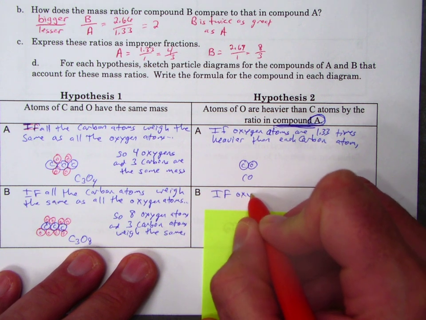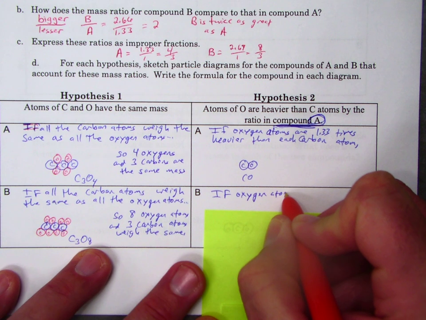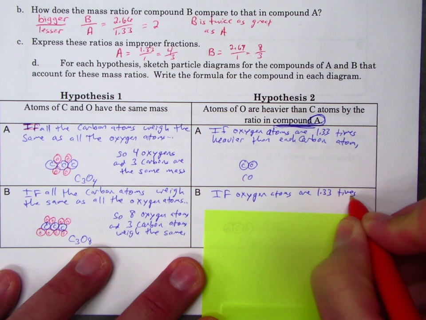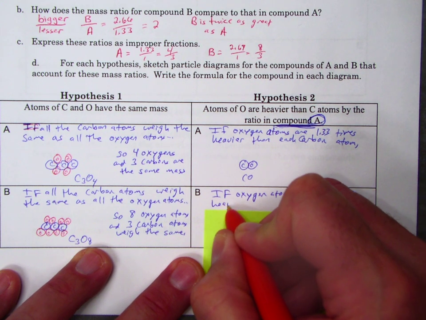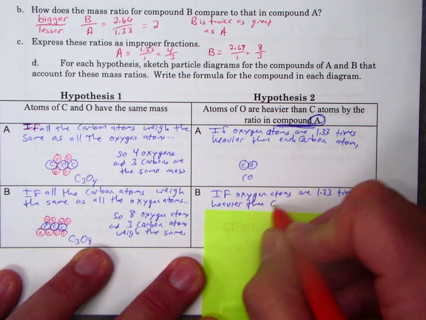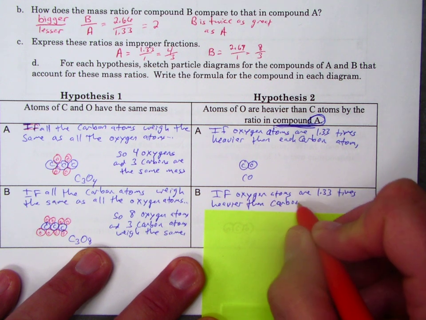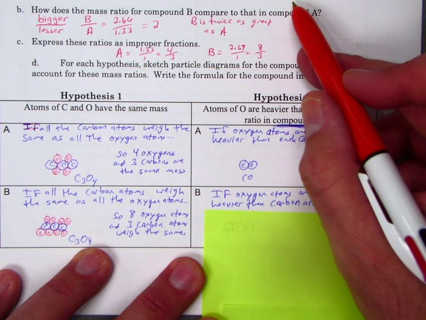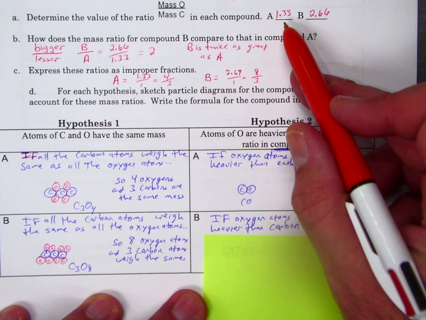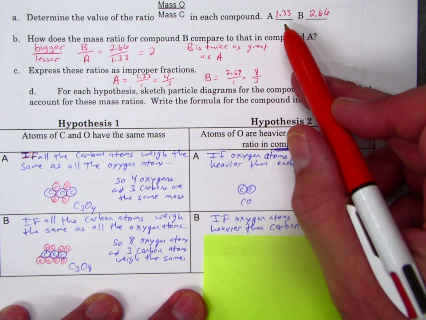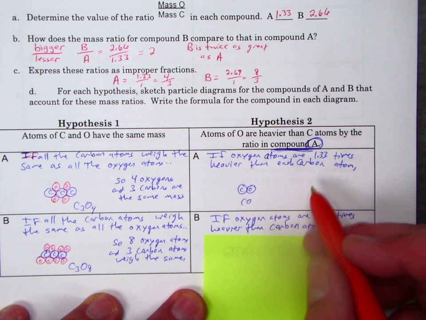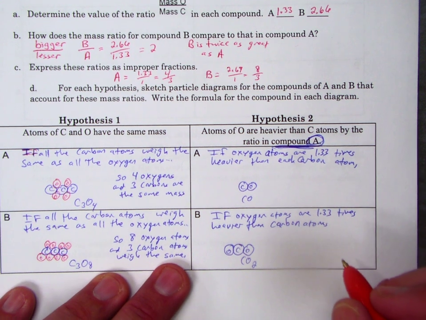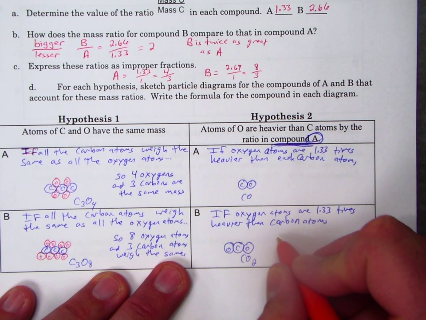So if the oxygen atoms are 1.3 times heavier than carbon atoms, again, as here it says, we're going to use the same ratio as in A. Okay, so the ratio in A is 1.3 oxygen to carbon. And so here we're still using that same ratio again. So if that's the case, then what that means is that we actually have 2 oxygen atoms.